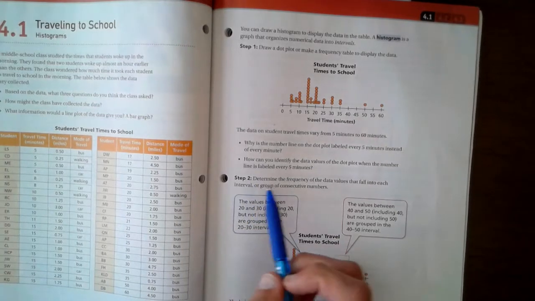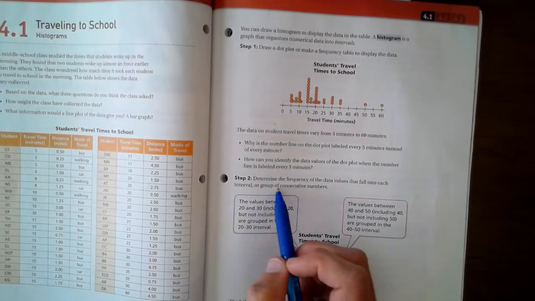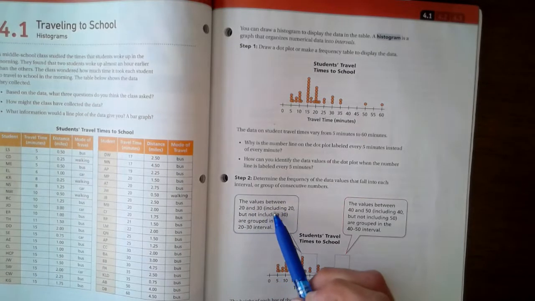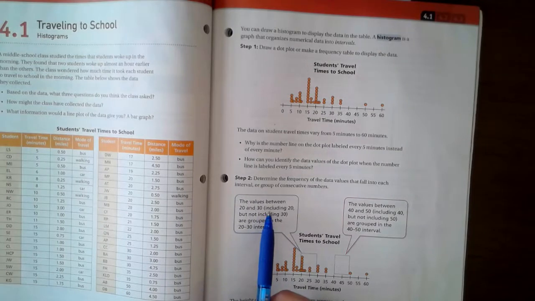Step number 2, determine the frequency of the data values that fall into each interval or group of consecutive numbers. You'll notice that there is a blue square around these dots, and it says the values between 20 and 30, including 20 but not including 30, are grouped in the 20 to 30 interval. In other words, if we wanted to display this data in terms of data points every 10 minutes, this is how it's grouped. You include the lower value but not the upper value.